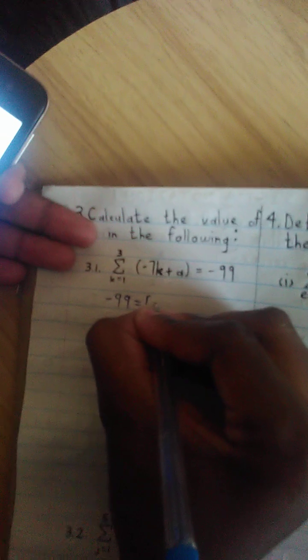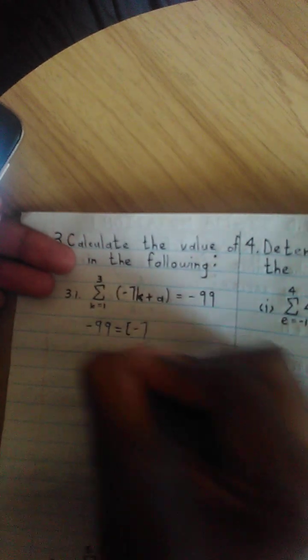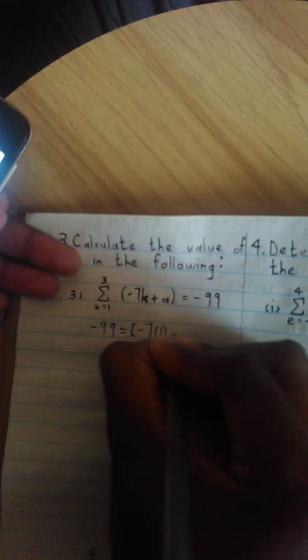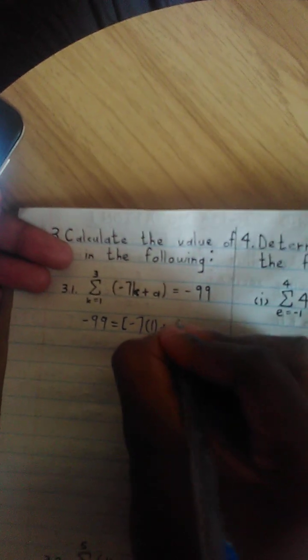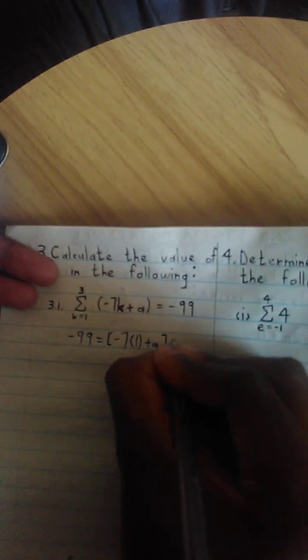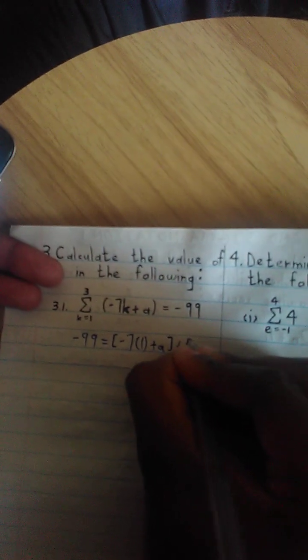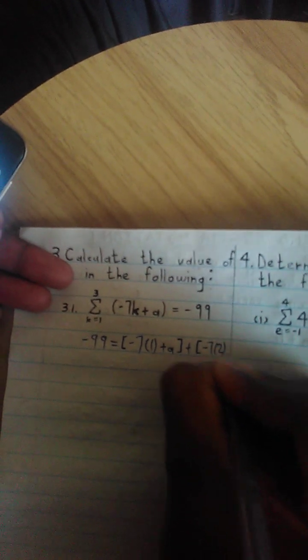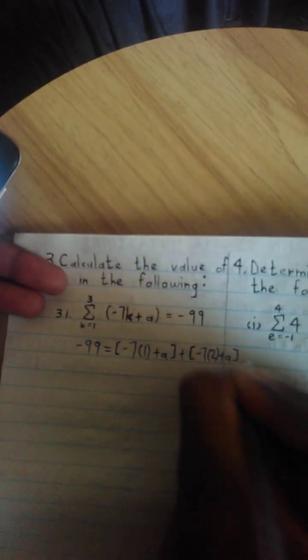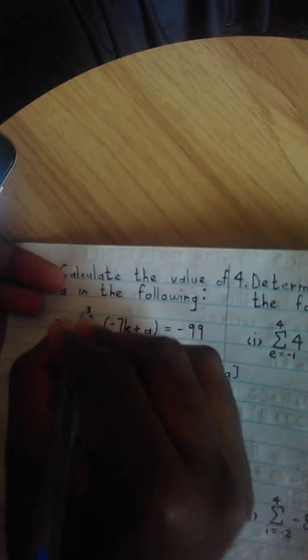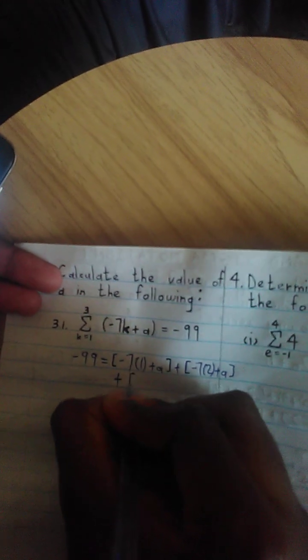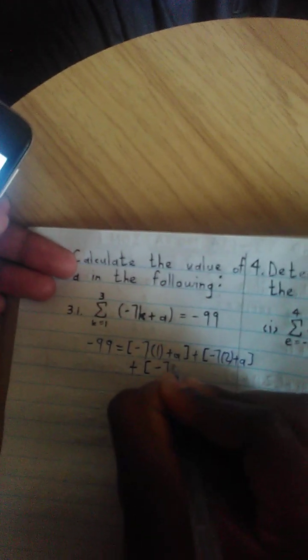negative 7 times 1 plus a, plus negative 7 times 2 plus a, plus the last value is 3, negative 7 times 3 plus a.